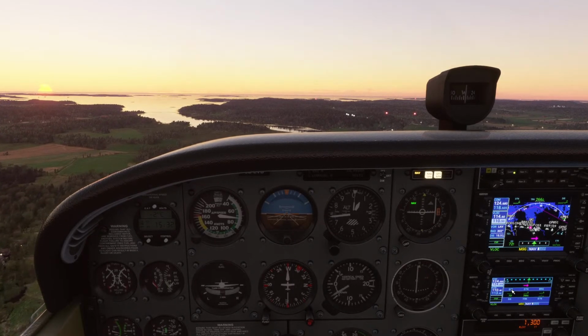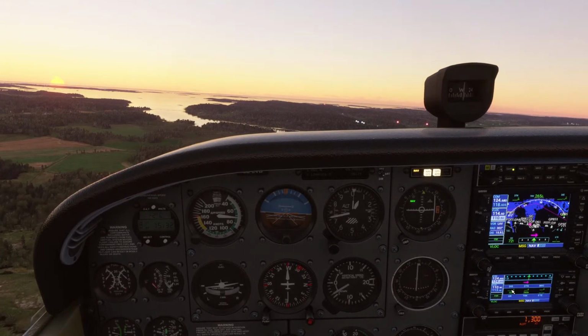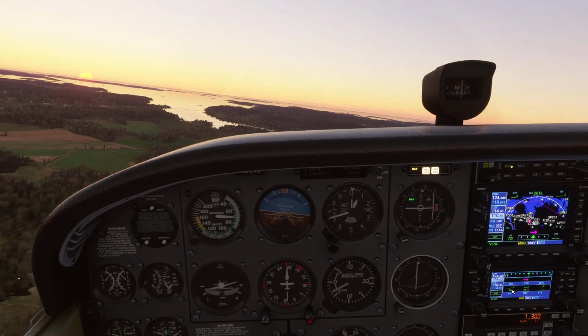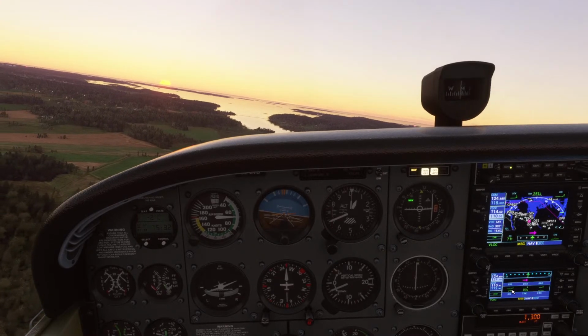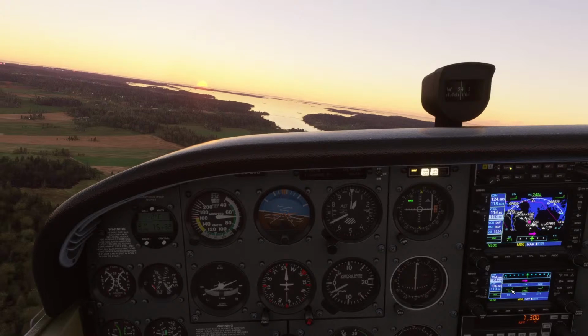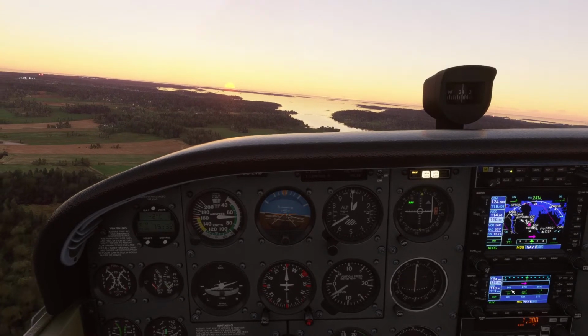Request taxi, Lufttransport 149er. And bear in mind, 149er for taxi, contact Sweden, frequency 128.055. Bye bye. Contact Sweden, Lufttransport 149er.